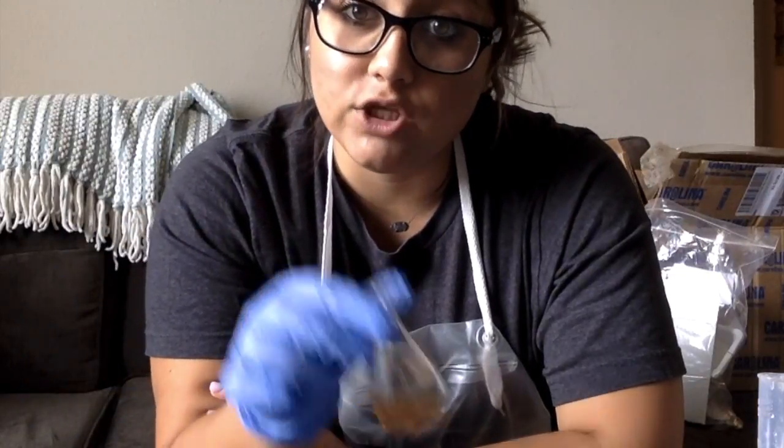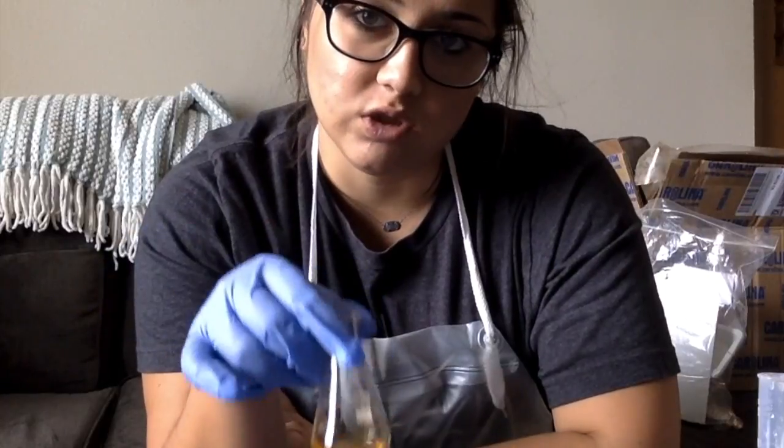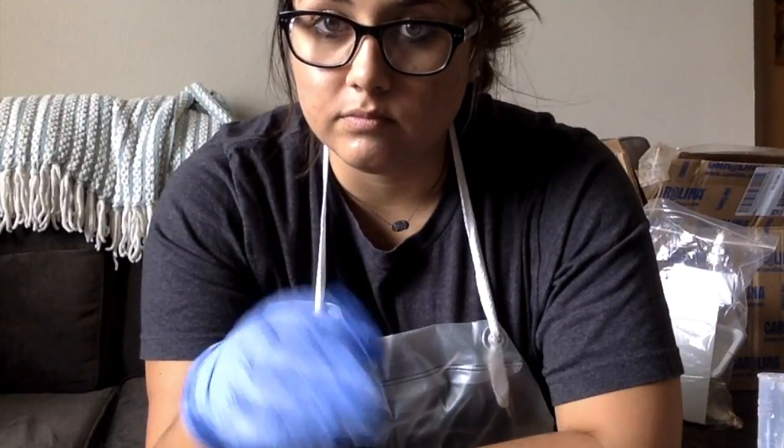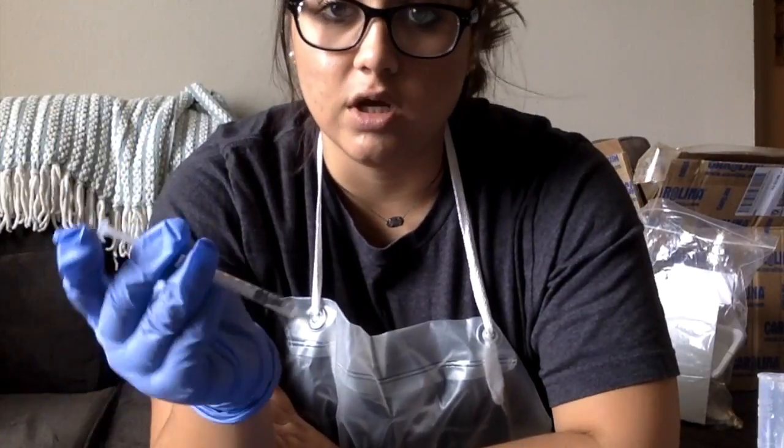I went ahead and measured out the mass of the flask and then the mass of the solution with the flask. And then I added the methyl orange indicator to the solution. And so now I'm going to see the concentration change, and I am going to start adding the hydrochloric acid to the solution.